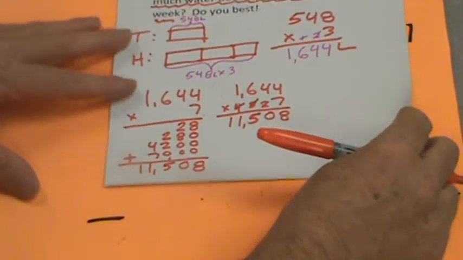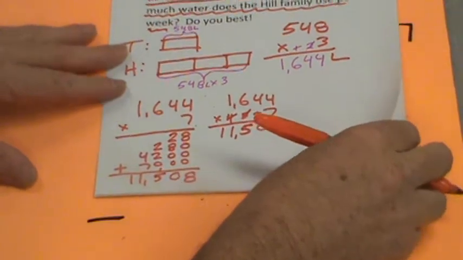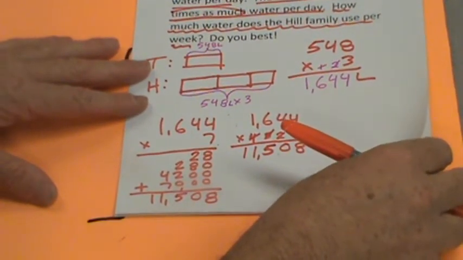And we could take a look at this as a tape diagram too, or an area model, I'm sorry, but we're not going to. We got to get moving.